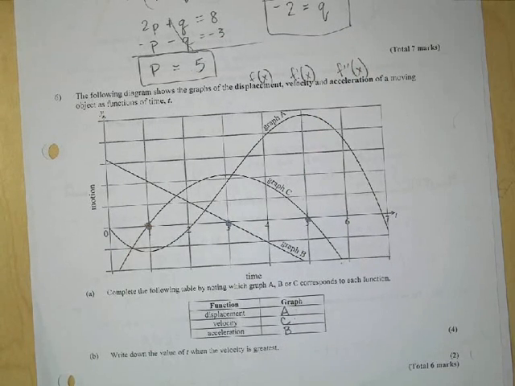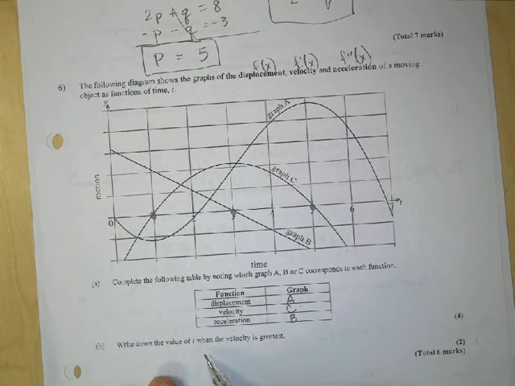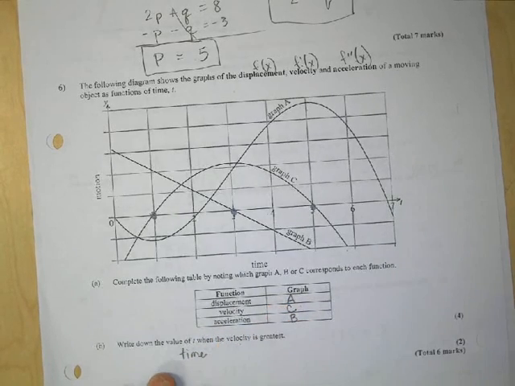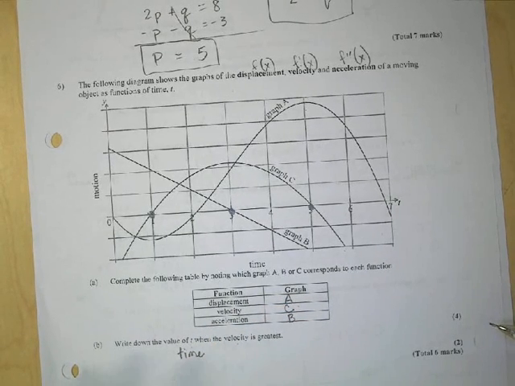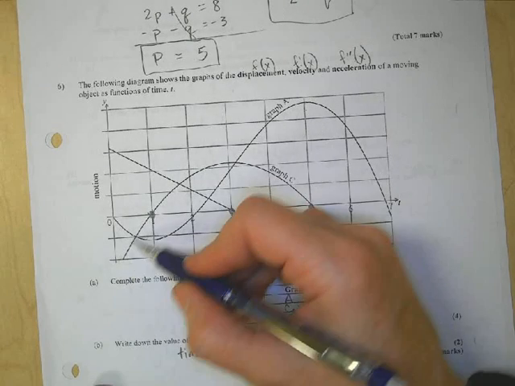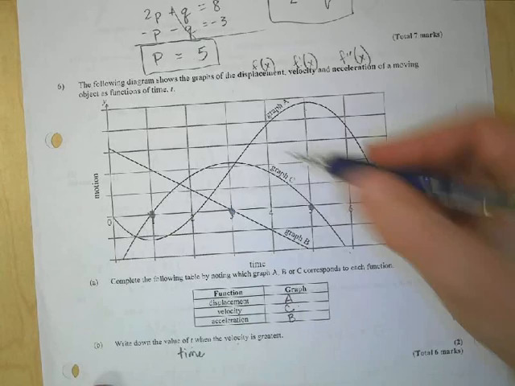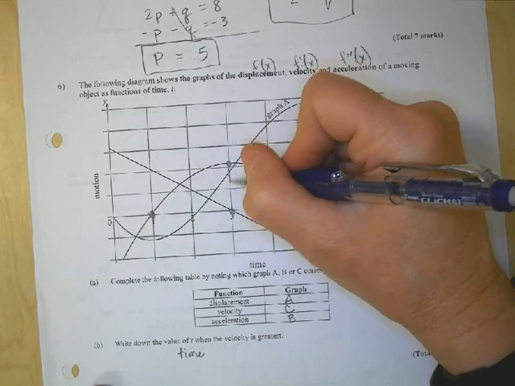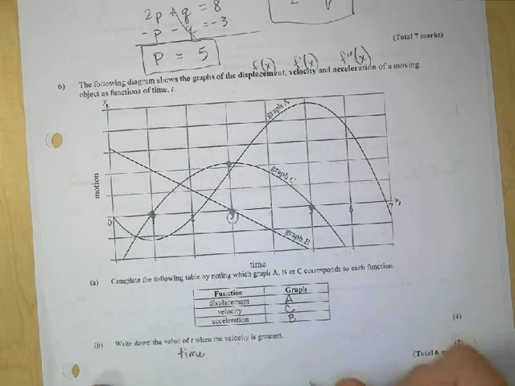Okay. Write down the value of t when the velocity is greatest. Okay, t is time. So when is the velocity the greatest? That would be on my velocity function. Where is it the greatest? Right up here is where it's the greatest. So what time is that at? That is at 3.